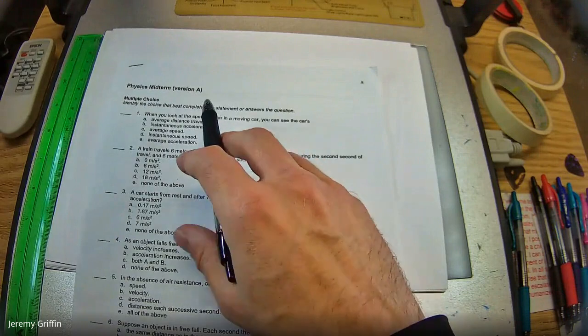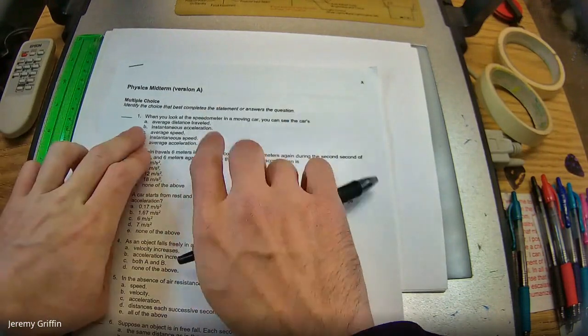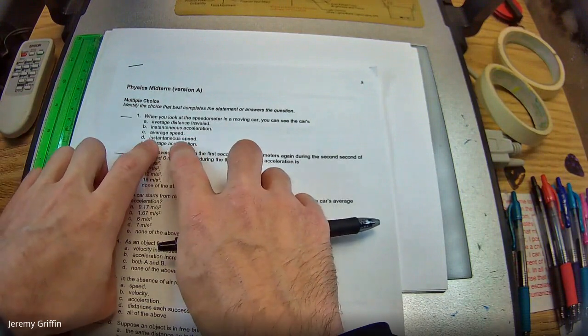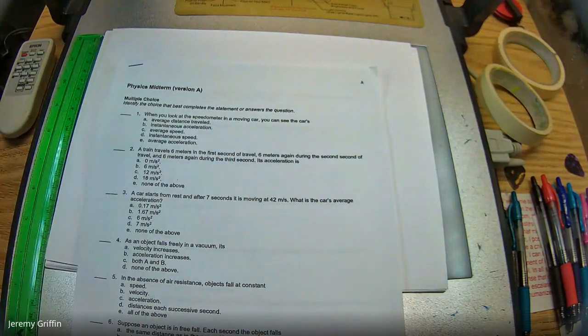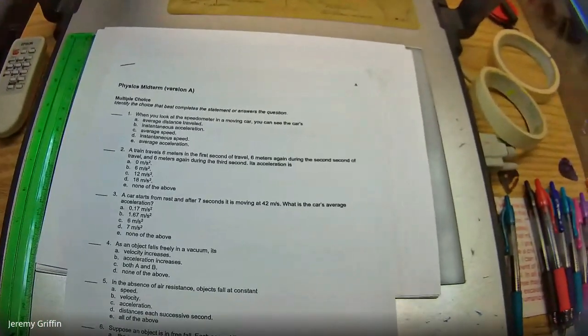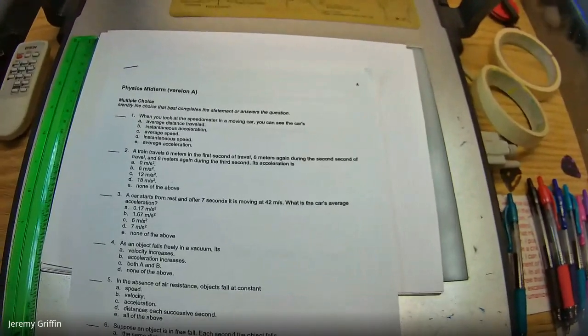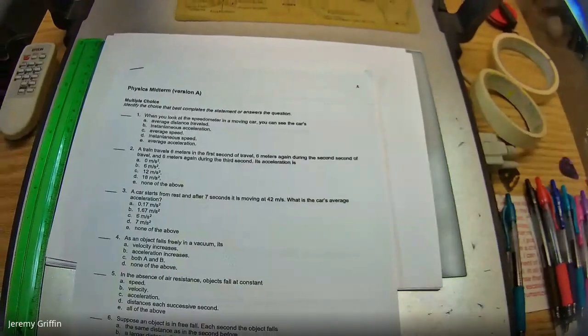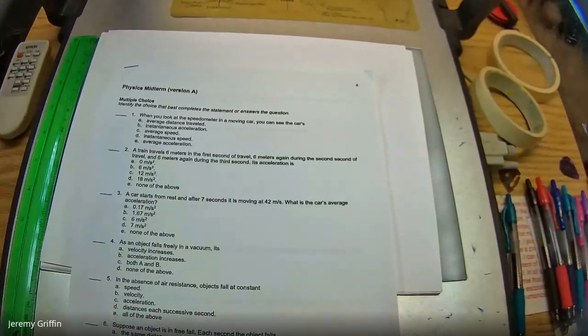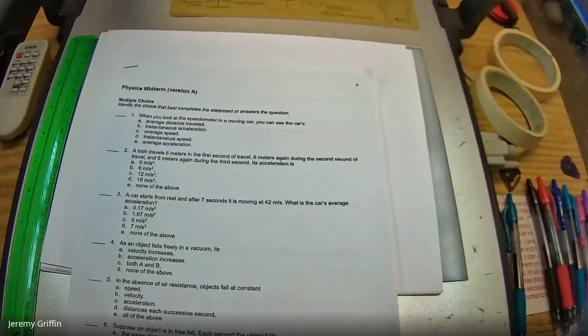All right, so top here, when you look at the speedometer of a moving car, you can see that car's what? Yep. Oh, yeah, go ahead. How did you get the 99 questions? Yeah, we don't have the 99. Okay, so real fast, who needs the 99 questions? Who else? Pass one of these back. Pass them back. Guys, okay. Are you recording this? I was just going to ask.